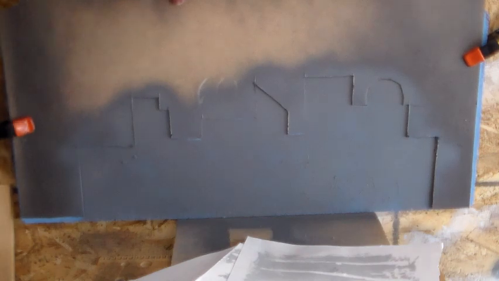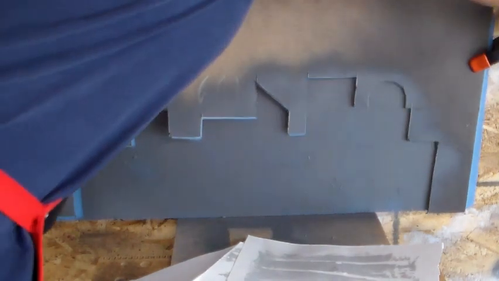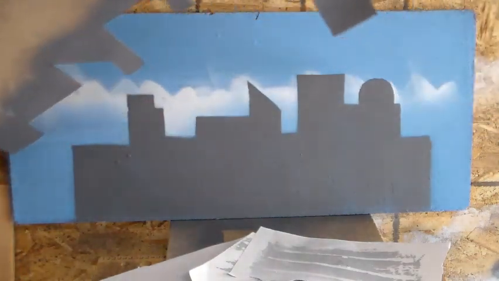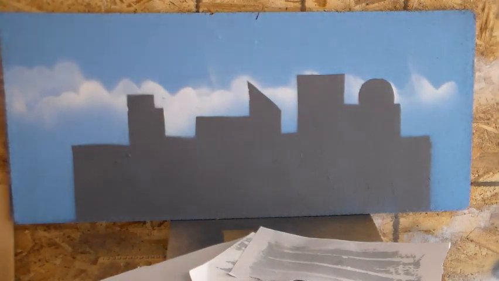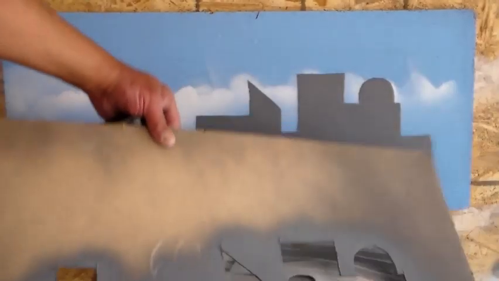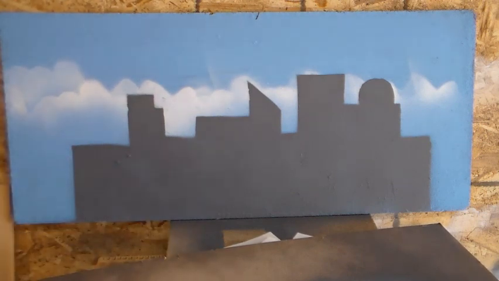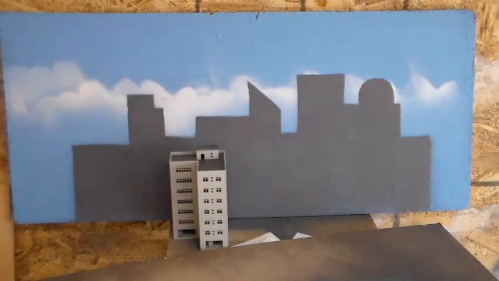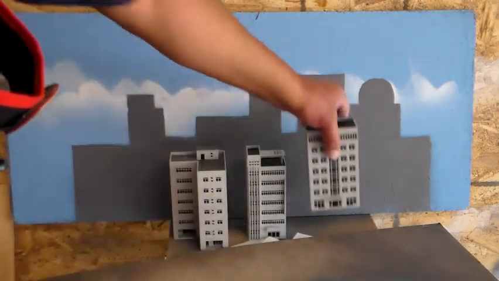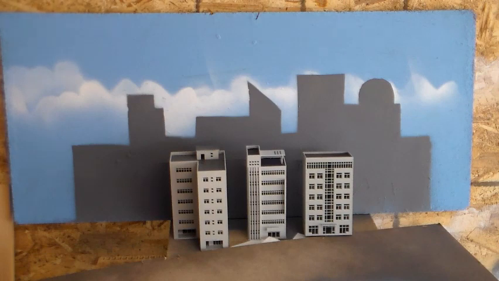All right, there you go. Pretty simple. The hardest part was setting all this up. And then again, just put your buildings out here in front of it. Like so. That's how you do it. I'm going to gather this stuff back up and head back into my training room where it's a little cooler and finish this video.